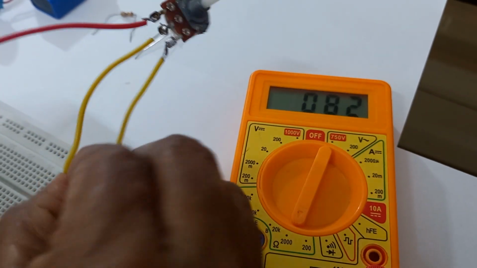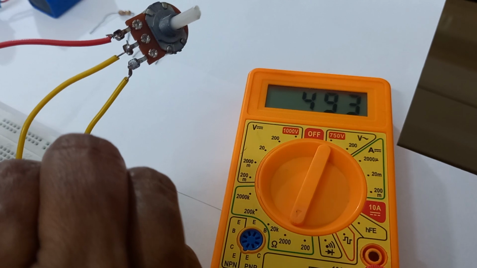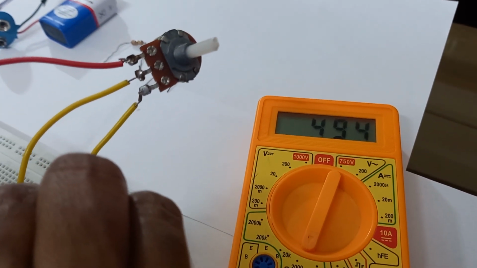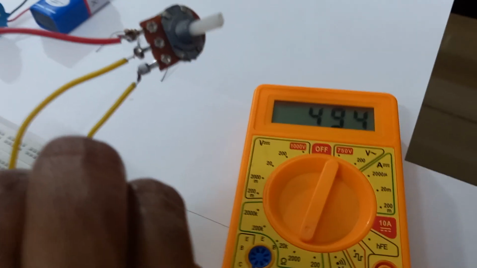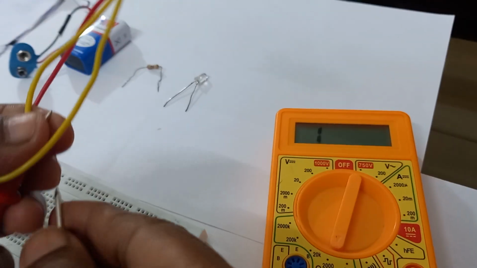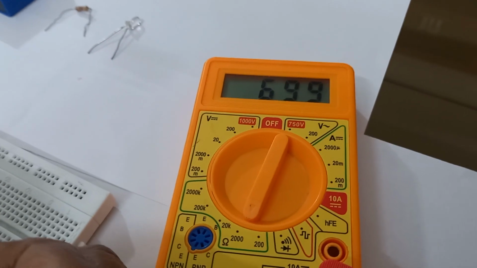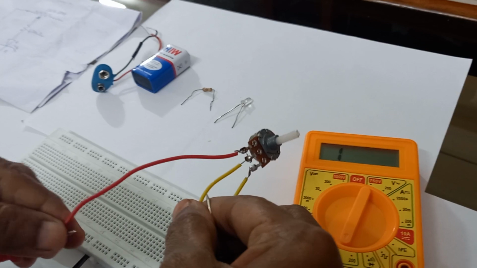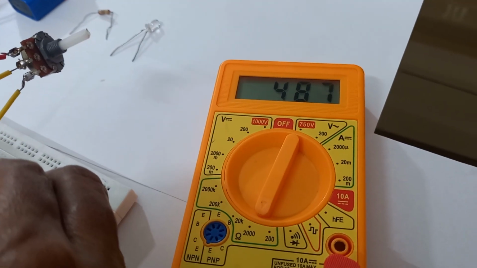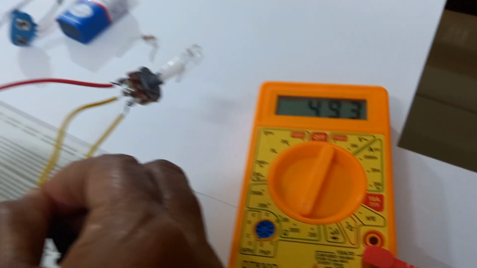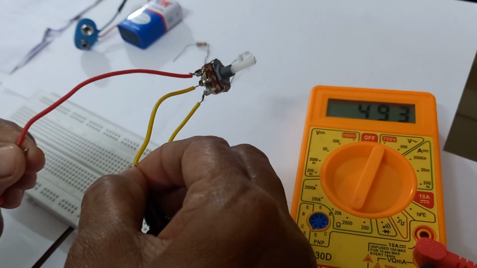I'll check the resistance. It is 493. In this way, by moving the wiper, you can change the resistance of the potentiometer. This is one side. If you check on this side, the center point and the last terminal, it is showing 699. This side it is showing 492. If you add these two, I'll get the total value, that is 1122.